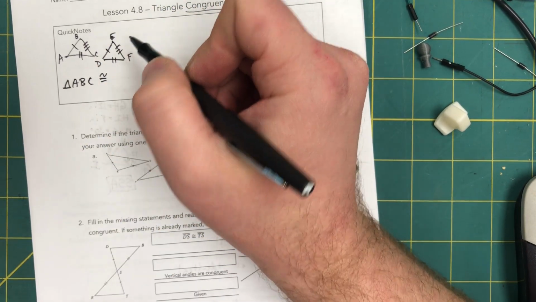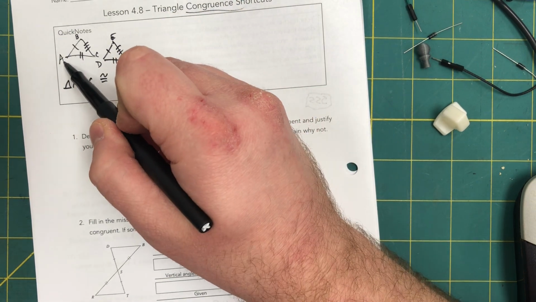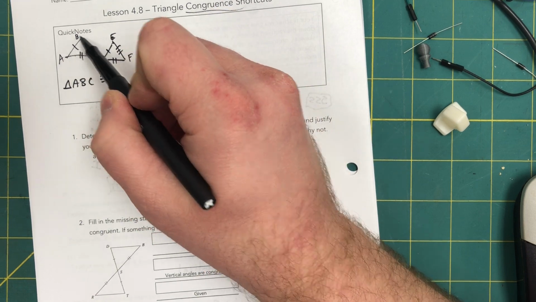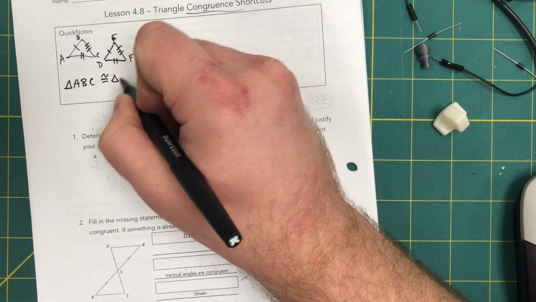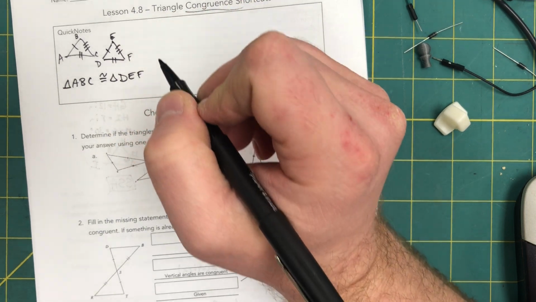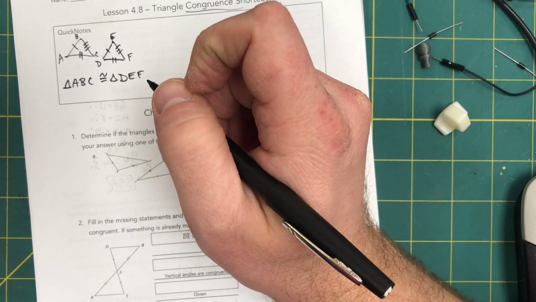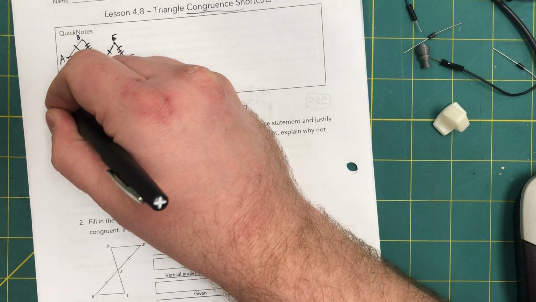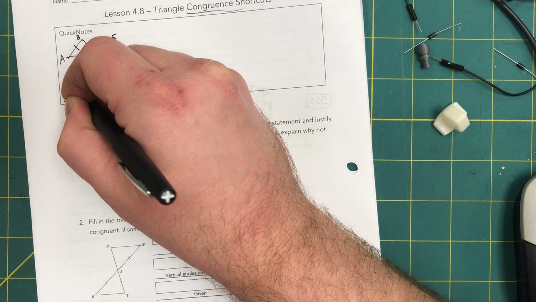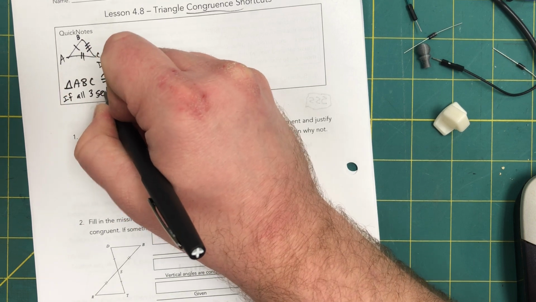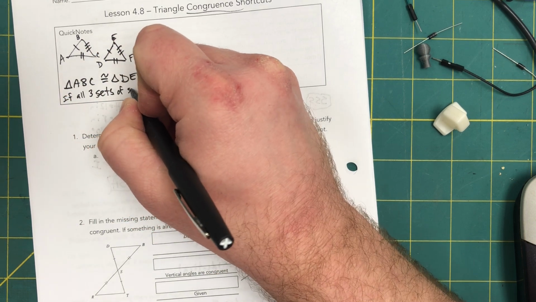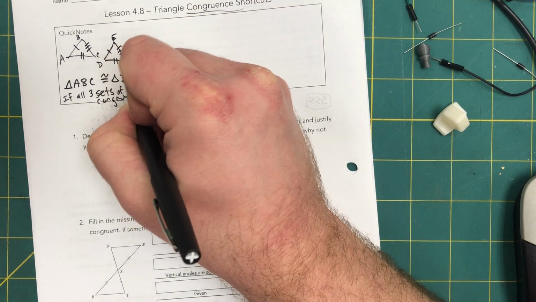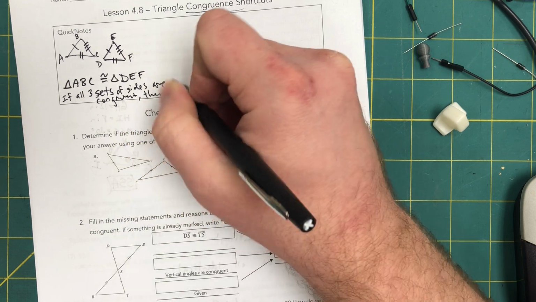to, and we have to name it the same way, right? So we did the one across from the triple first. So that I did A, B, C, so it needs to be the same order, D, E, F. If all three sets of sides are congruent, then the triangles are congruent.